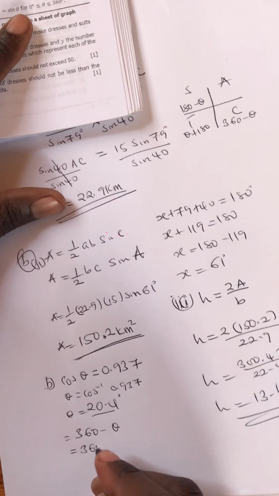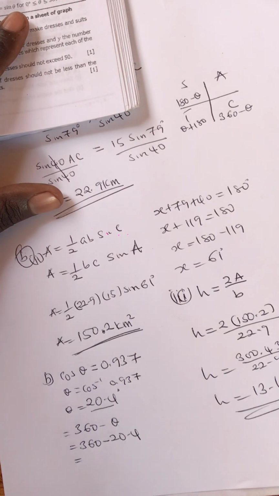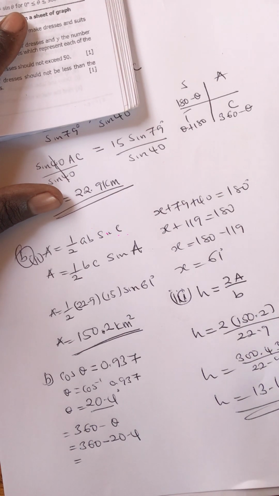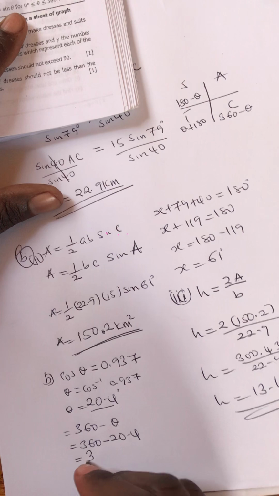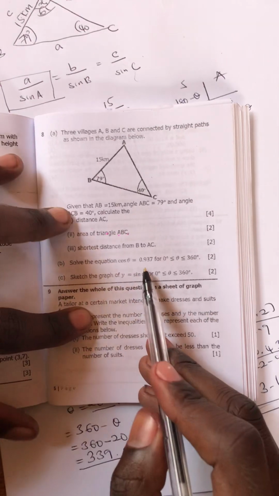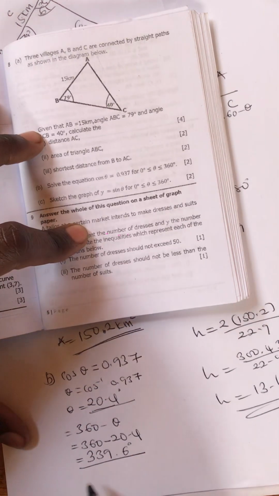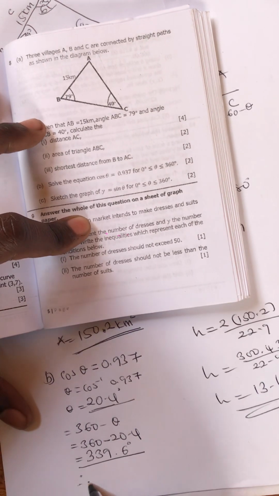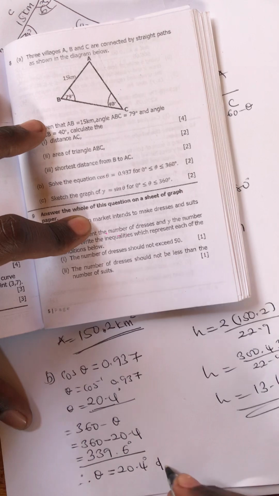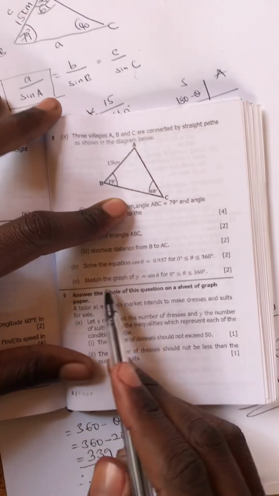So we're saying 360 minus 20.4. What is 360 minus 20.4? We are getting 339.6 degrees. So look at the range. They've given us that our value should be in the range of 0 to 360. So both of them are our answers. So we're saying therefore theta will be equal to 20.4 degrees and 339.6 degrees.